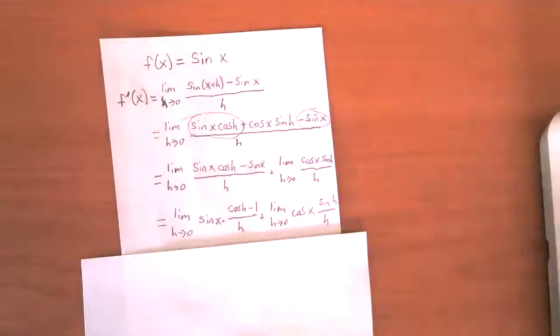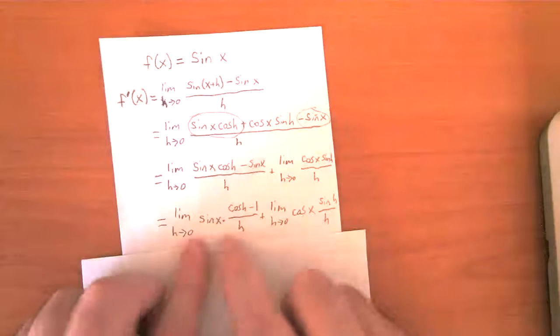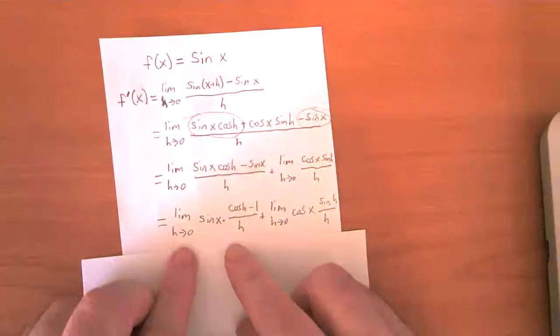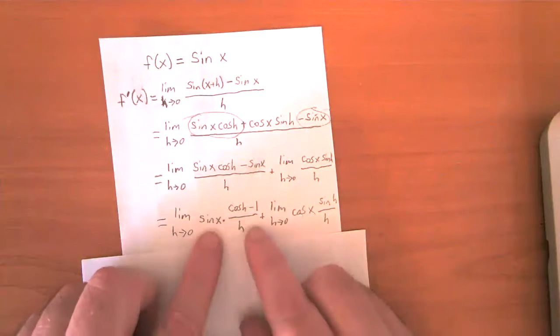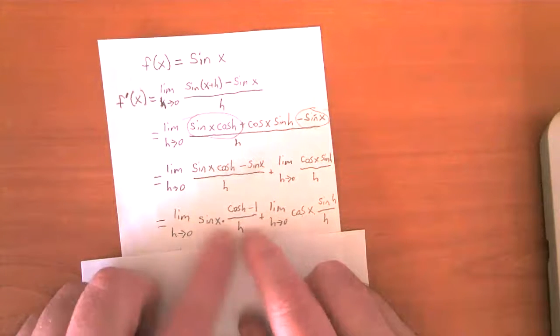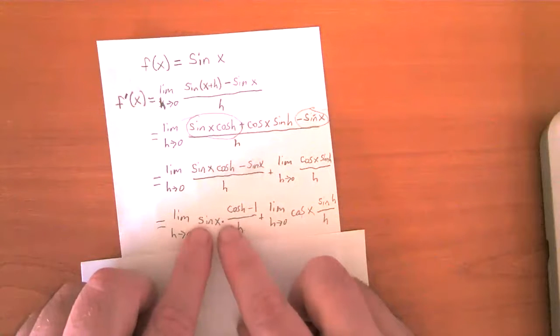Now, we're going to use another limit property, and this one's a little tricky, so take your time and think through this. So sine x doesn't change when h is approaching 0. When I'm thinking about different values of this expression, when h is 1 and 0.1 and 0.01 and 0.000001, getting closer and closer to 0, sine x itself doesn't change.